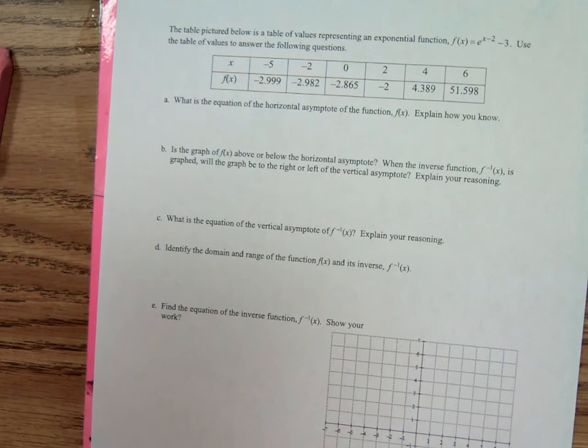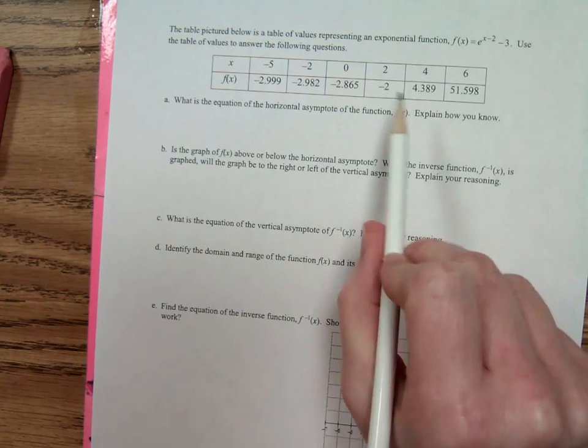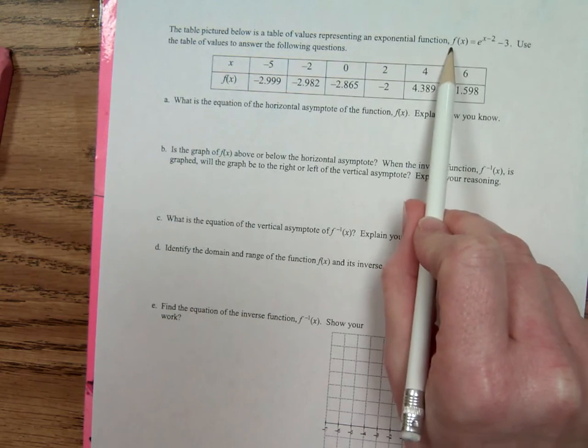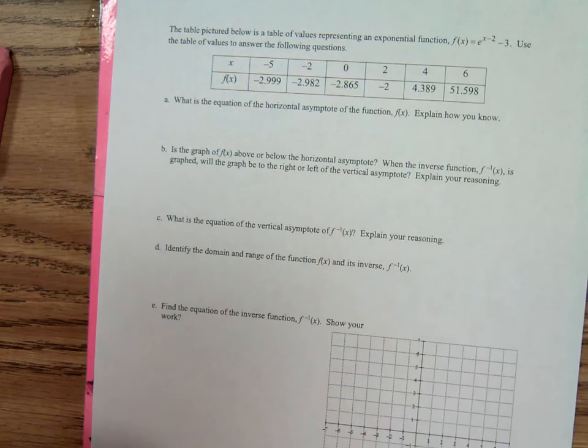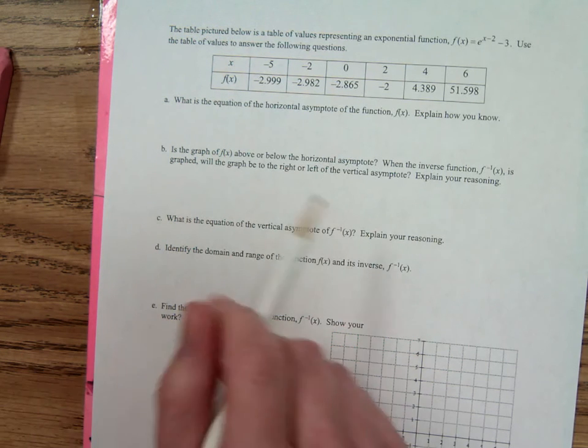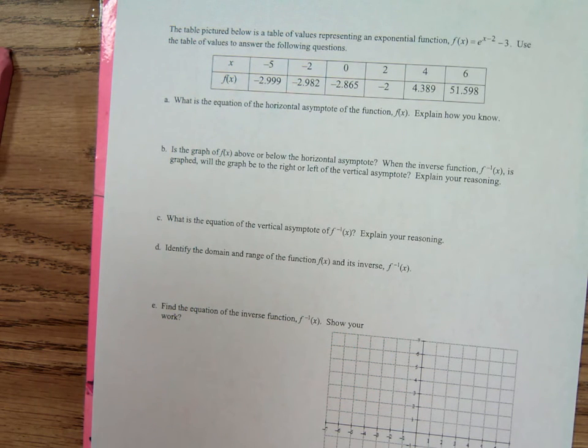Okay, so we have this table of values for f of x equals e to the x minus 2 minus 3. So we're going to use the table of values to answer the questions. Yesterday we used an equation and a graph. Now we have an equation in a table. What is the equation of the horizontal asymptote of f of x, and explain how you know?